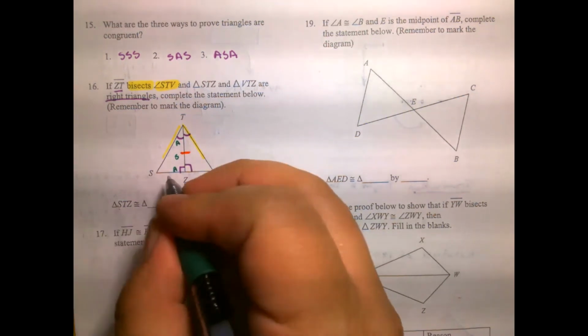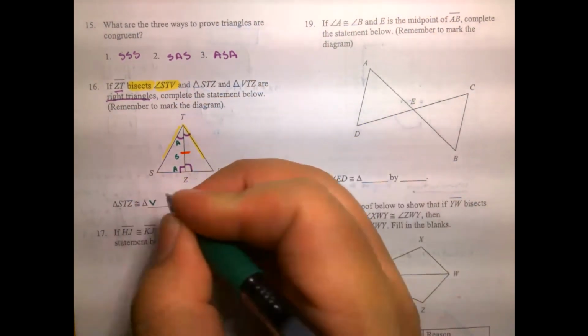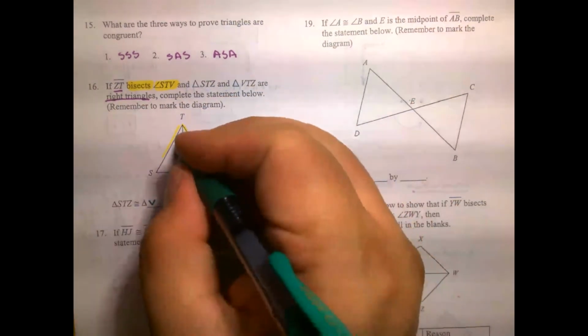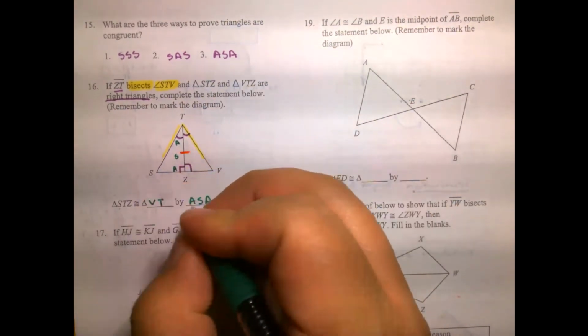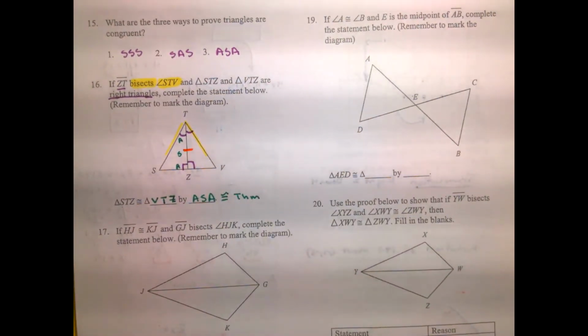So all we have to do is name it, but order is very important. They said S is first. Well, S has no mark. Well, V has no mark either. So I'm going to start with V. T is next. Well, it's also a T for that one. And then, of course, I would end it with Z. Remember, when you're talking about congruent triangles, it's all about marking, and then labeling, right?